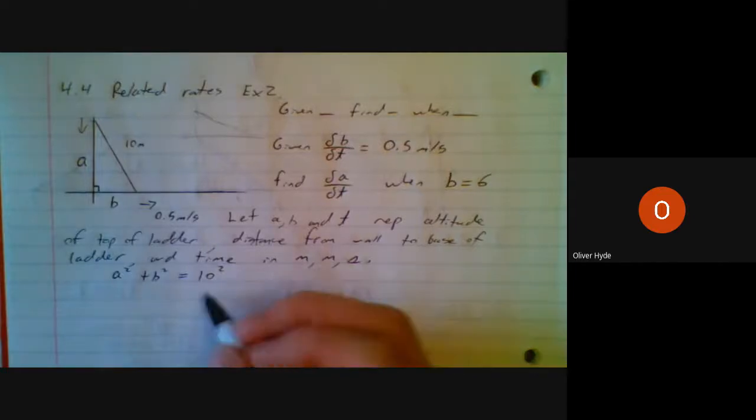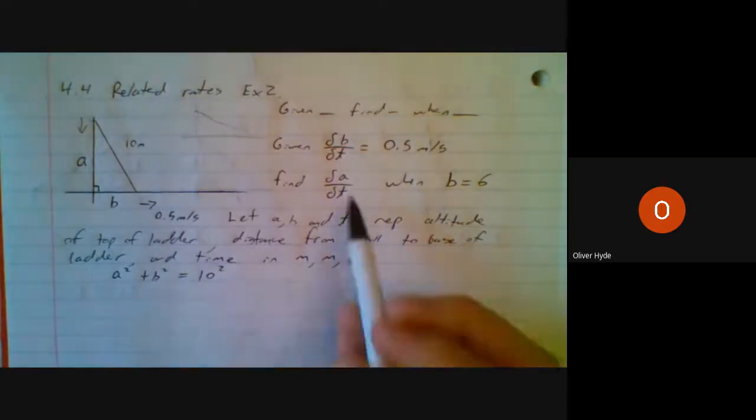And if I'm trying to find dA by dt, I do not need to isolate a right now. You could do that. In the lesson, I believe I used implicit differentiation instead. And that's actually the approach that I'm going to stick with here.